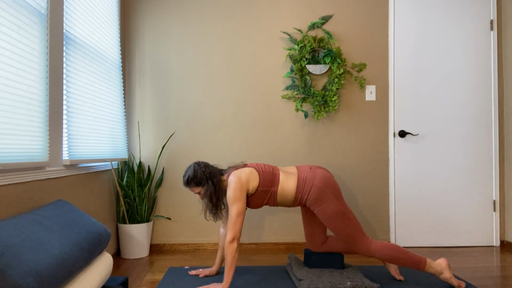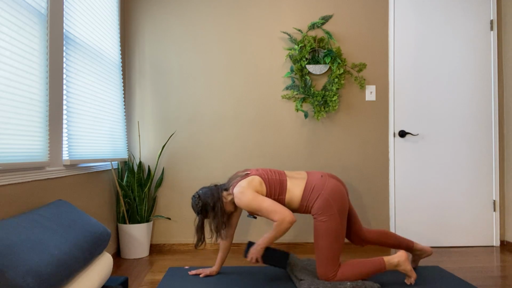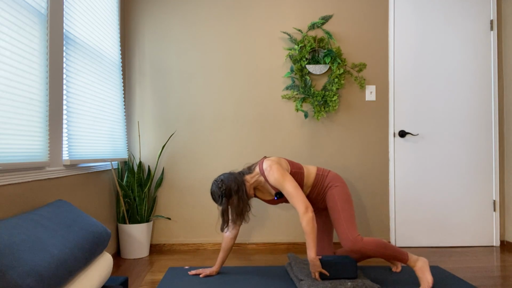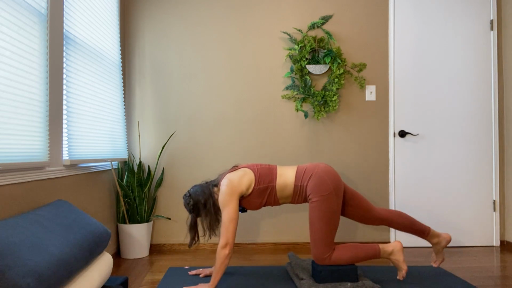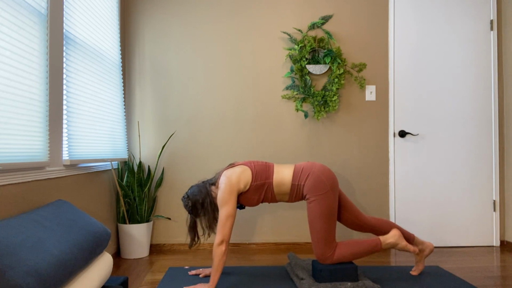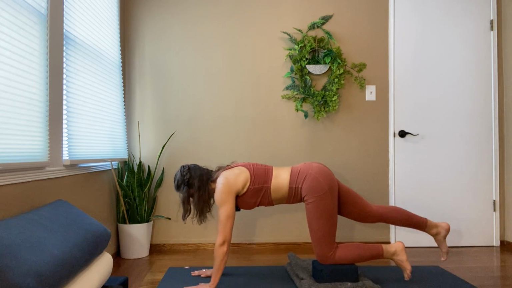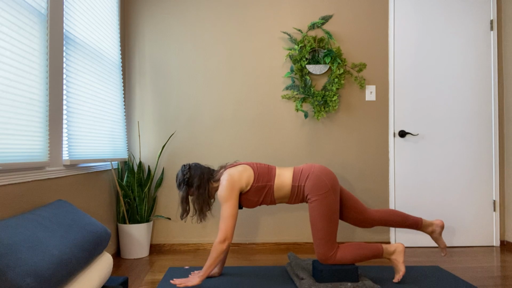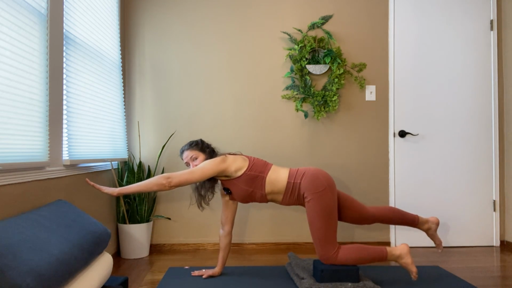Let's set the right hand down. Let's bring the left knee down to the ground. And then we are going to bring the block over to the left knee. Once you get the block positioned and you're balanced, you decide if you want to bring your toes to the ground or point them. And now we're going to lift the right leg and the left hand, making a completely straight line with your body.